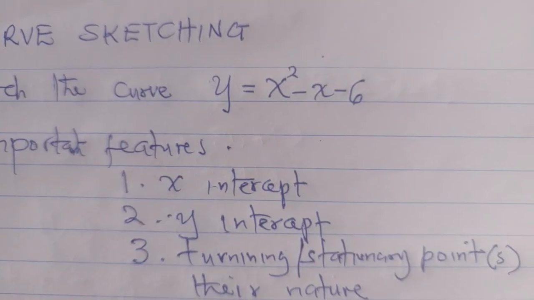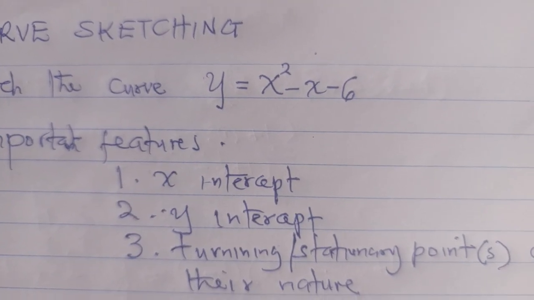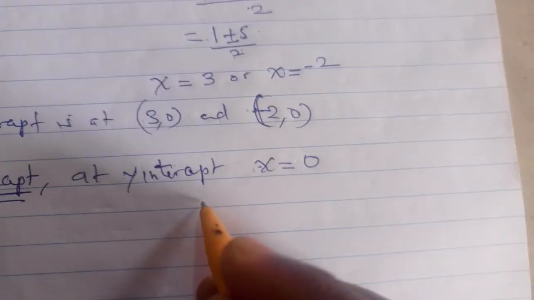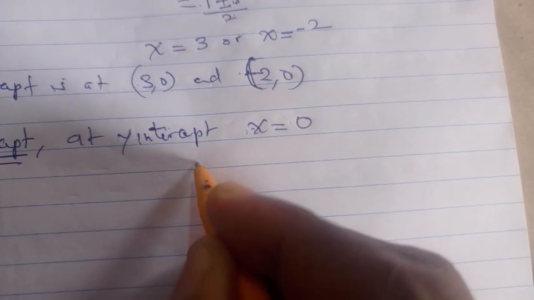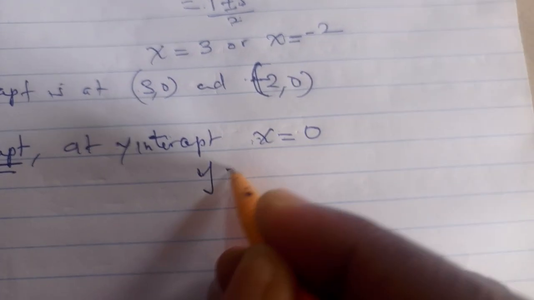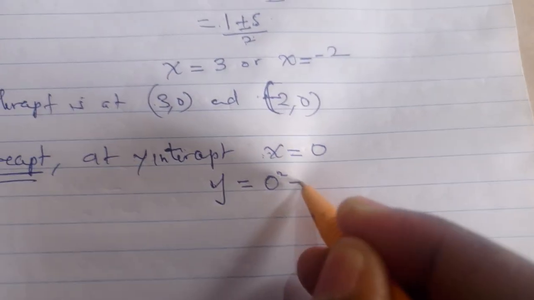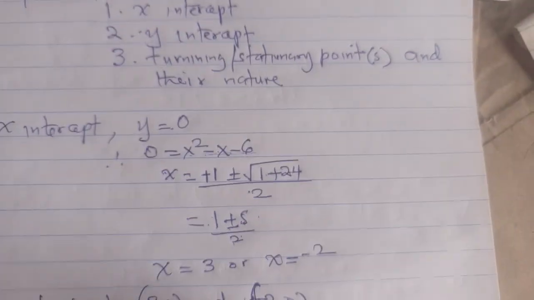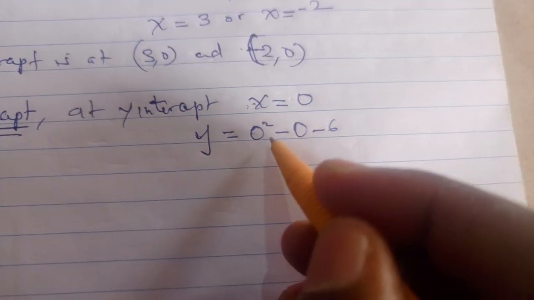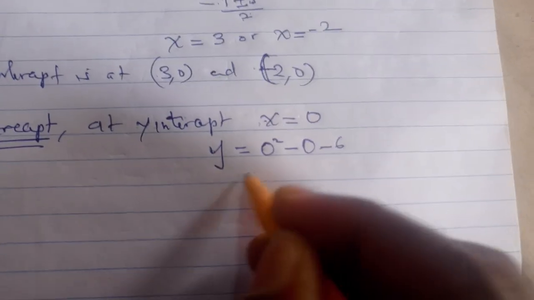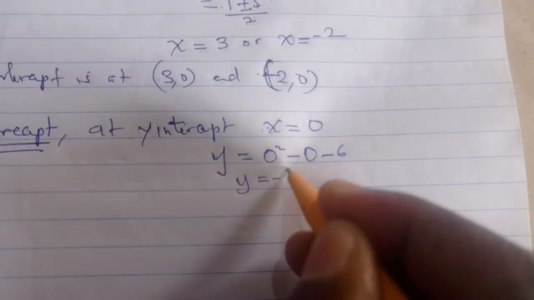So remember, our function was y is equal to x squared minus x minus 6. So when we substitute for x in that function, everywhere there is x, we put a 0. So we have 0 squared minus 0, then minus 6. 0 squared is 0, minus 0 is 0. So the y-intercept is at y is equal to negative 6.